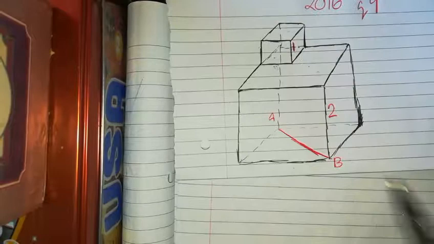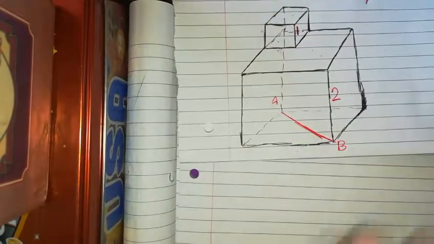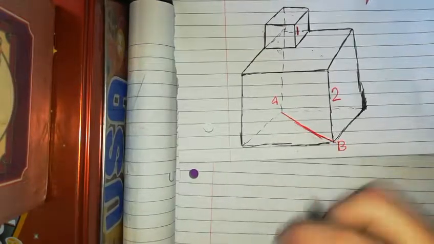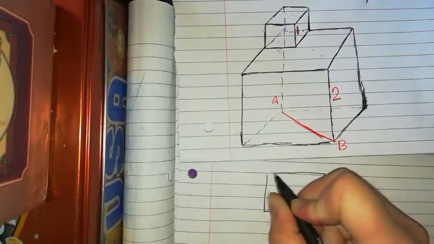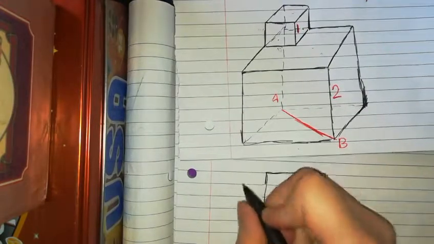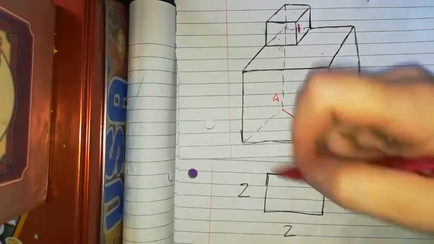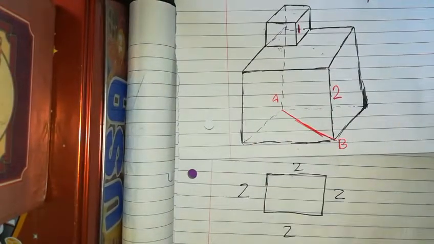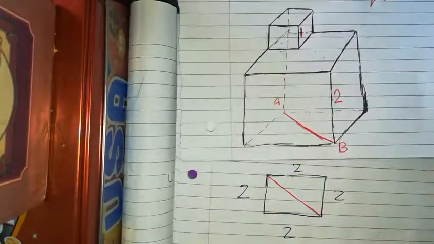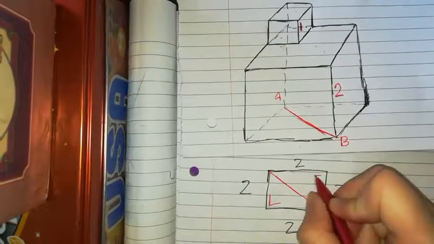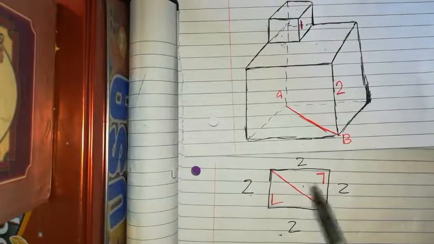This bottom square doesn't look like a square at the moment because it's kind of slanted, but that bottom is a square. It's really a square with lengths of 2. So this is 2, this is 2, 2, and 2. It doesn't look like a right angle at the moment because it's in 3D, but it is in fact a right angle because the bottom is a square. So I can use Pythagoras to get the length of the diagonal.